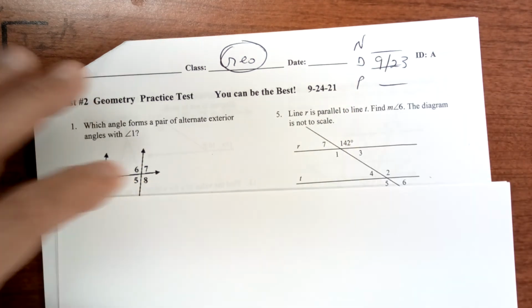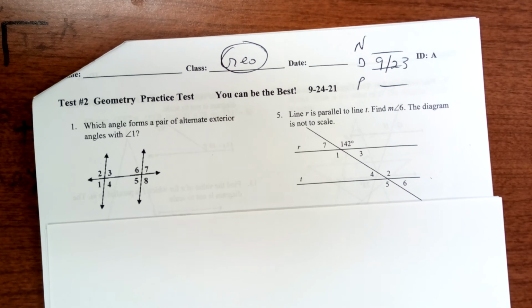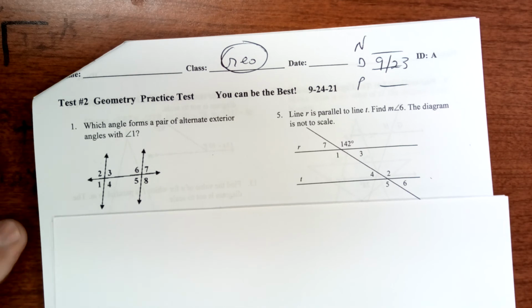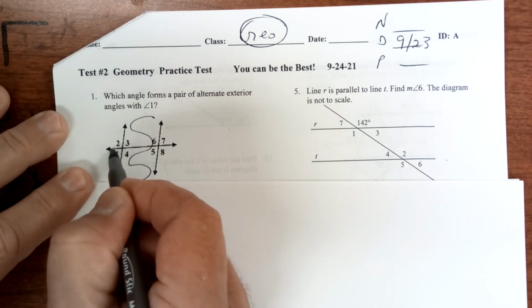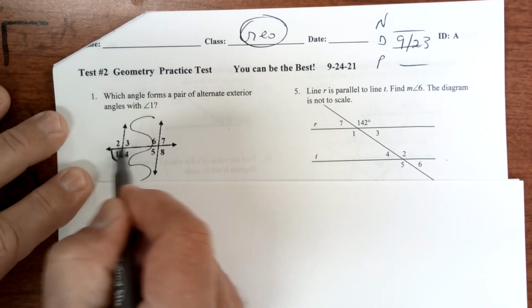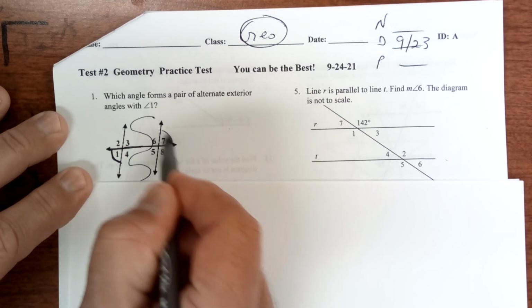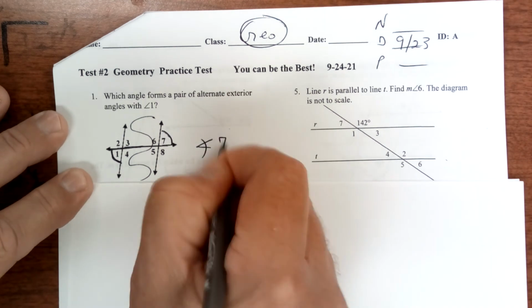All right, so look up here. It says, which angles form alternating exterior with angle 1? Well, this is your interior, and this one is angle 1. And it's got to jump across that transversal, so it's got to be angle 7. You can check it on the back side.